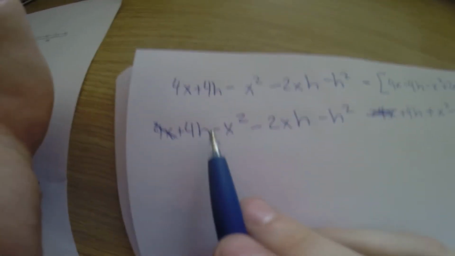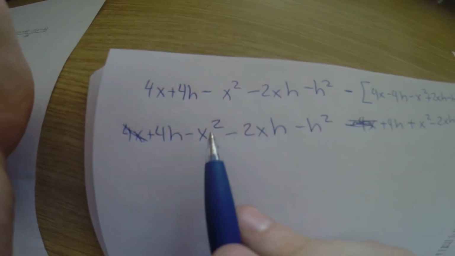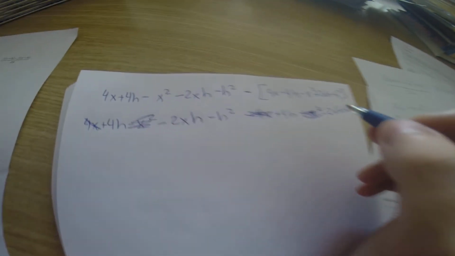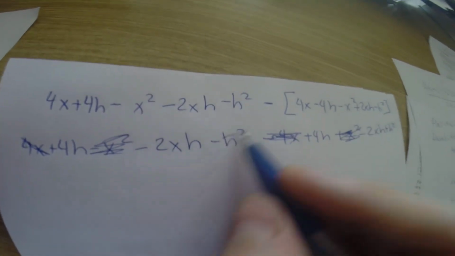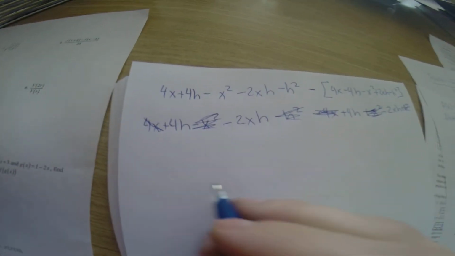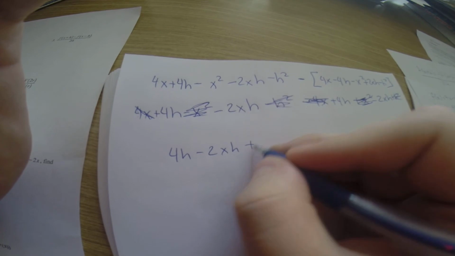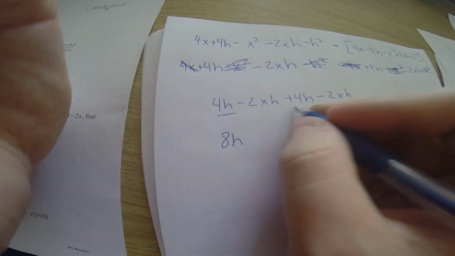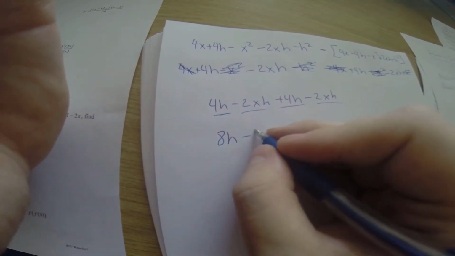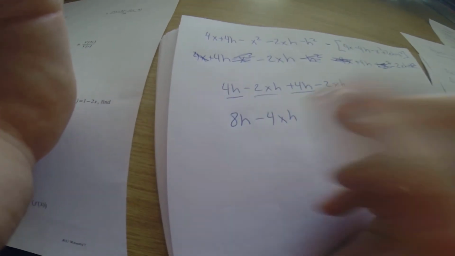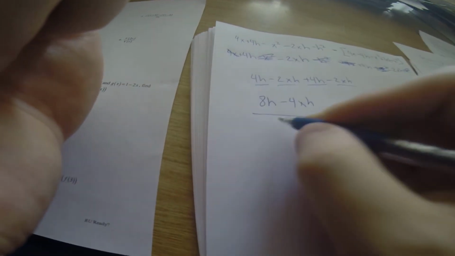Alright, and then we're going to see if we can cancel stuff out. 4x and negative 4x cancel out. What else cancels out? Negative x squared cancels out with x squared, and negative h squared cancels out with h squared. So I'm left with 4h minus 2xh plus 4h minus 2xh, which becomes 8h combined like terms and negative 4xh. Keep in mind that I didn't write out the denominator, but the denominator is 2h.